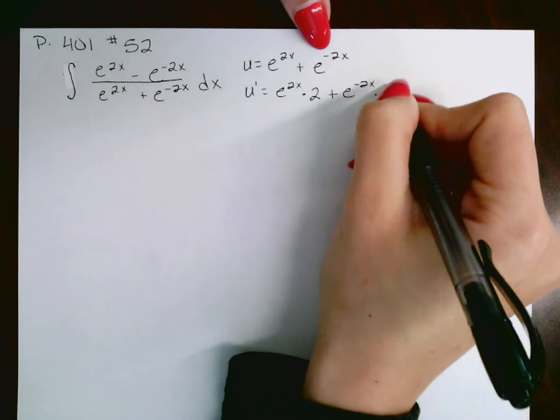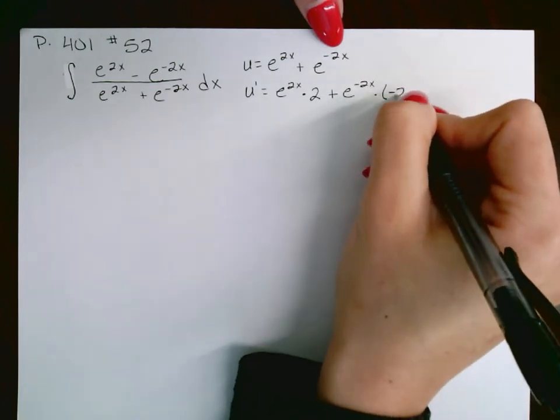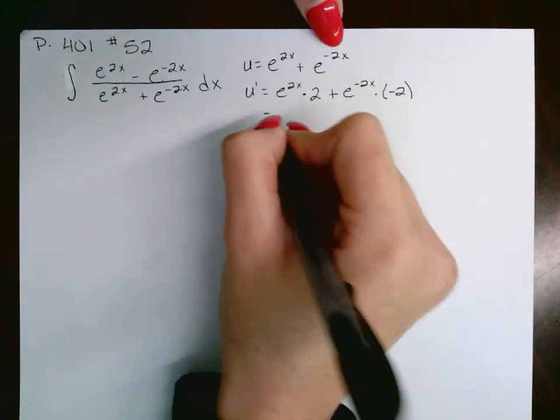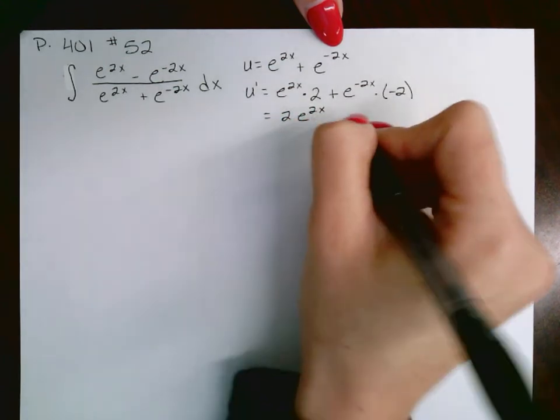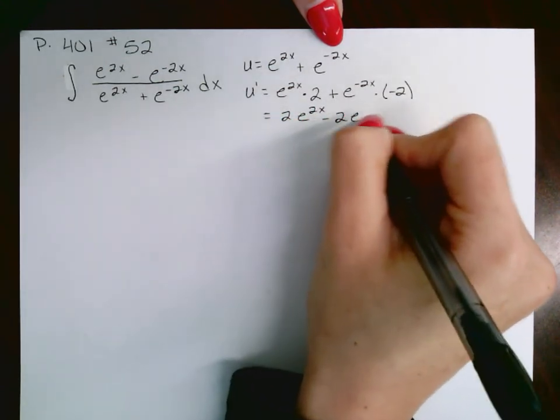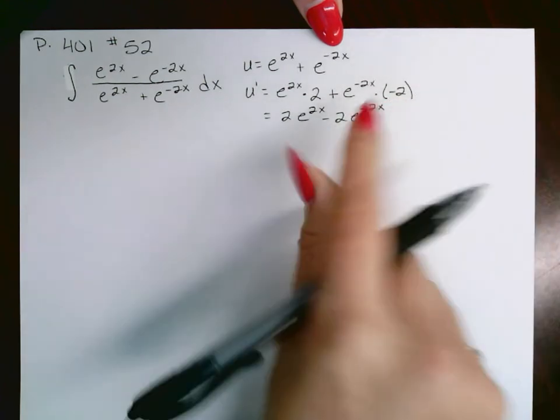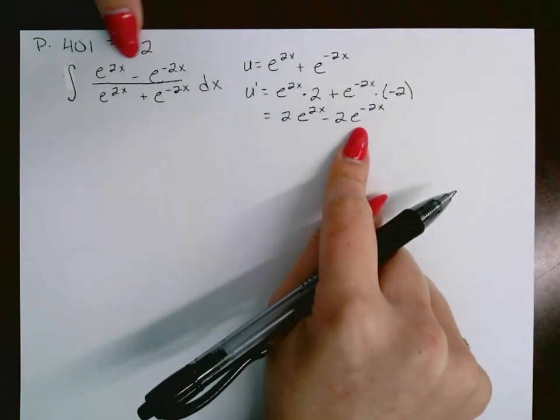Rewrite times derivative of the exponent, negative 2. I'm going to write this a little cleaner. It looks like 2e to the 2x minus 2e to the negative 2x. Compare that with what you have in your numerator.